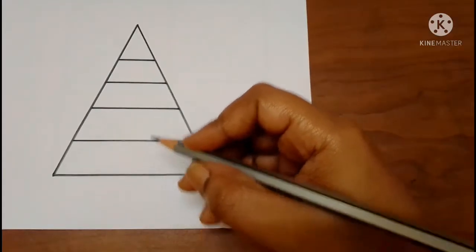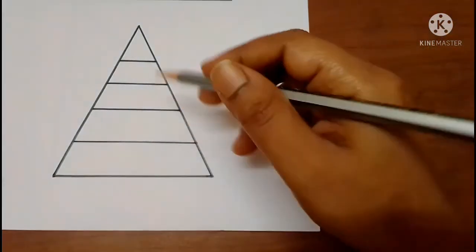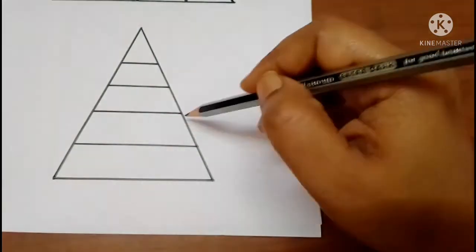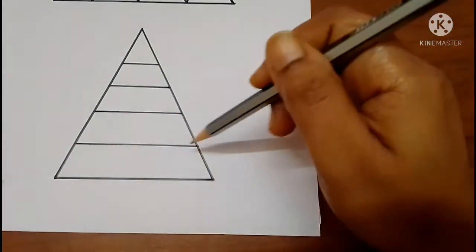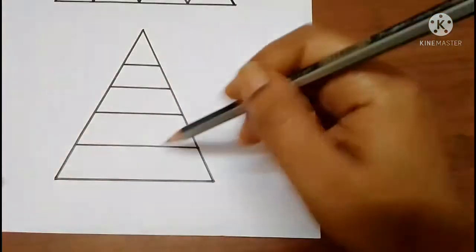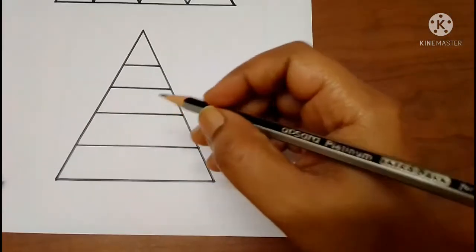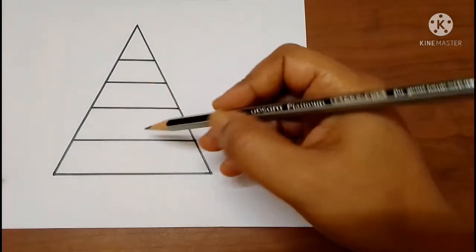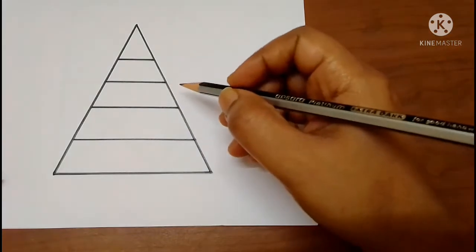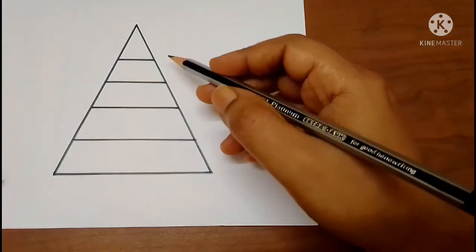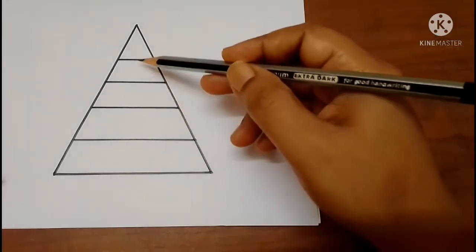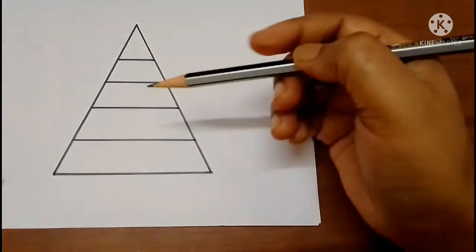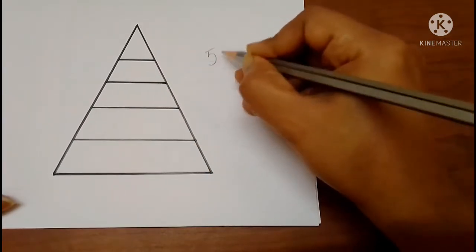So the next figure, this is that figure. So you have a triangle and these horizontal lines running from one side of the triangle to the opposite side of the triangle. Okay, so remember students here that if you have such horizontal lines on a triangle, then the number of triangles would be equal to the number of horizontal lines. So 1, 2, 3, 4, 5 horizontal lines and 5 triangles. So we have 5 triangles.